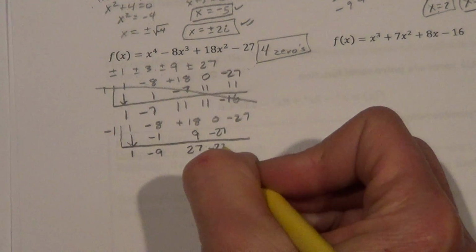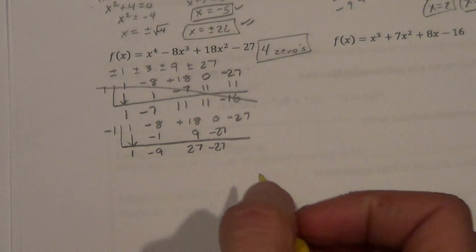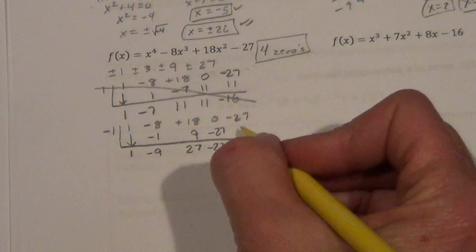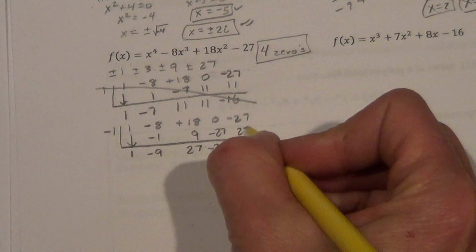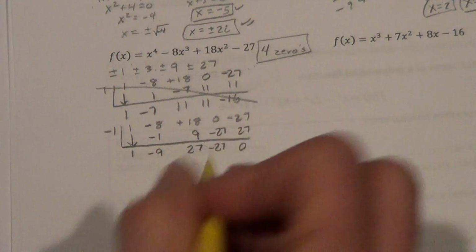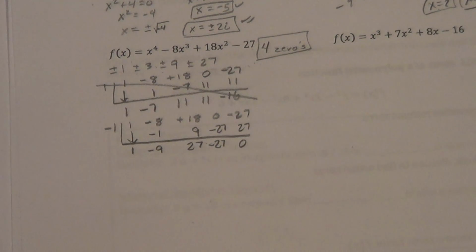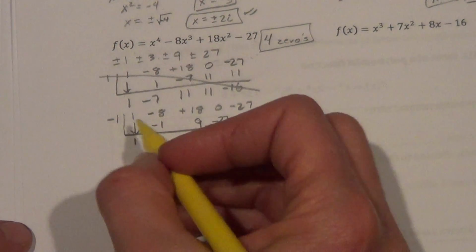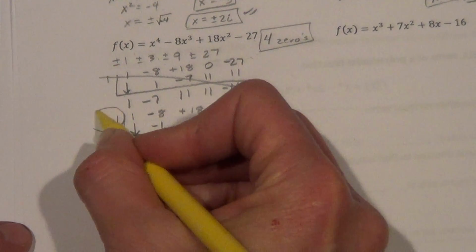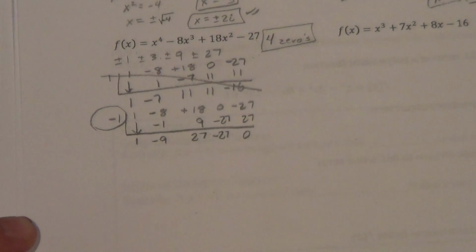Negative 27 and 0 is negative 27. Negative 1 times negative 27 is positive 27. That brings us to 0. So now we know that negative 1 is one of the zeros.